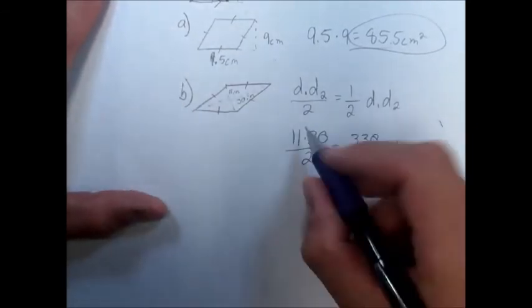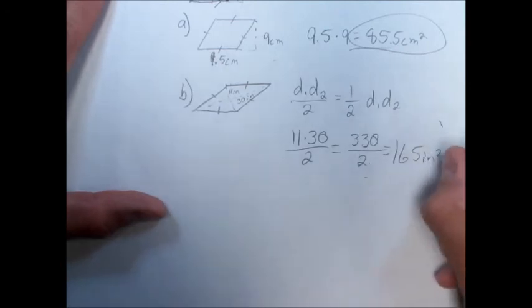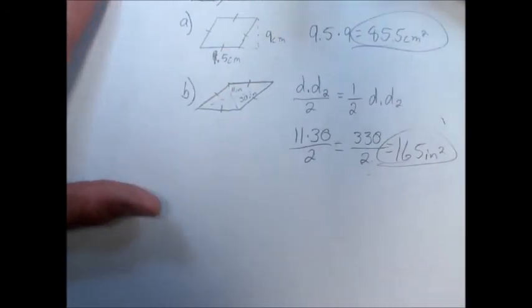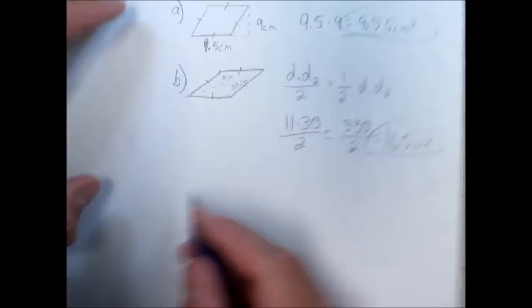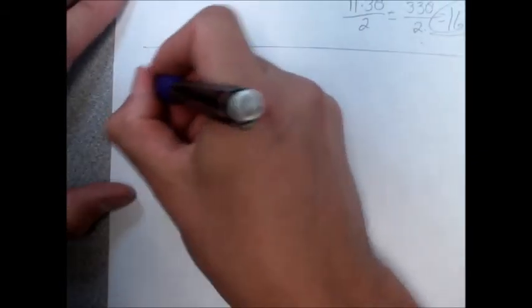And again, that's in inches, so it's inches squared. That's for rhombus.